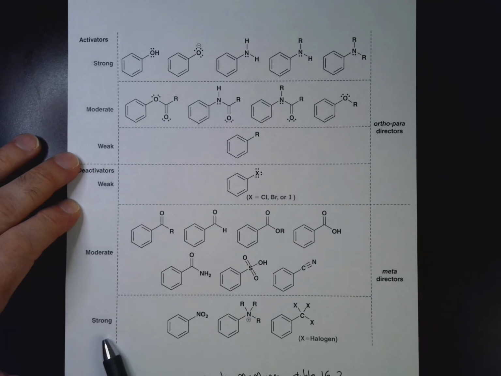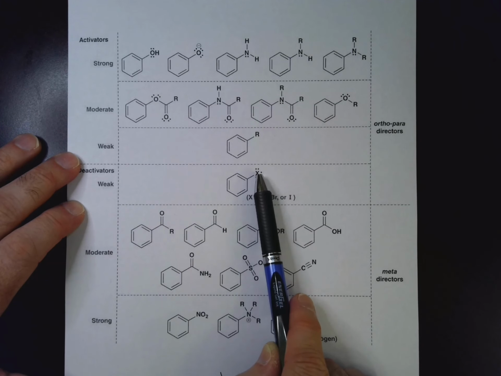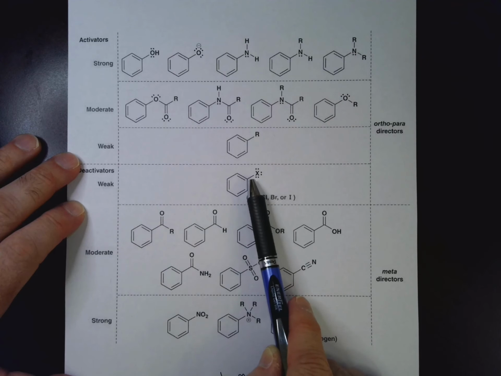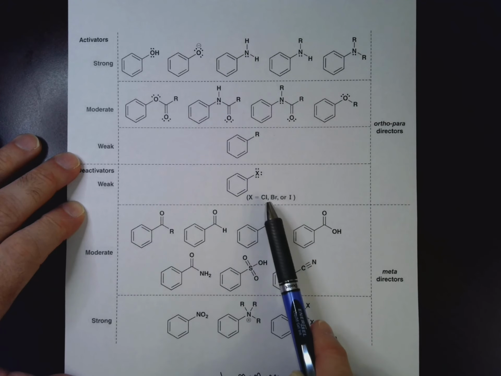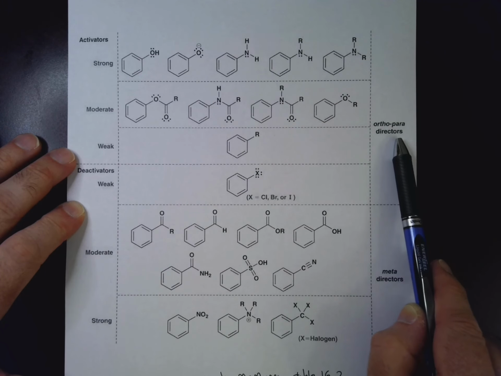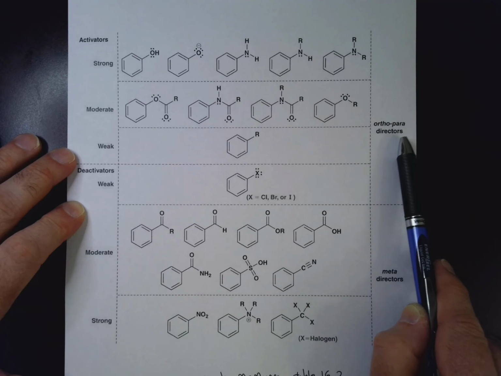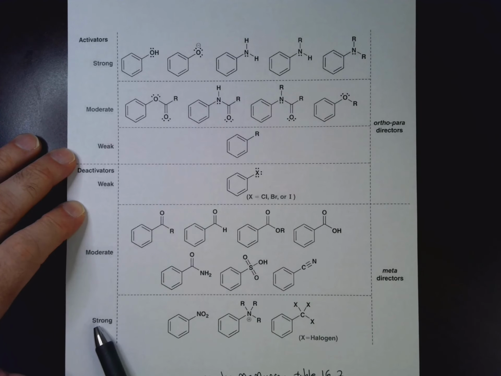Next, we have the deactivators, and the weak deactivators are when we have an aryl halide, a phenyl halide. So we have a halogen here, chlorine, bromine, or iodine. It's a weak deactivator, but an ortho-para director. So that's, again, important to remember. And then we have the moderate and strong deactivators, which are meta-directors.